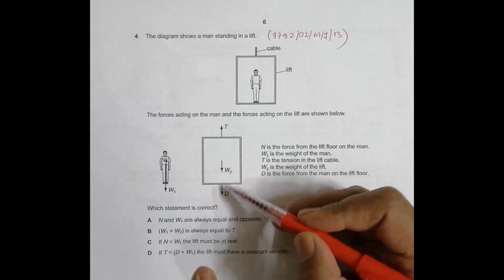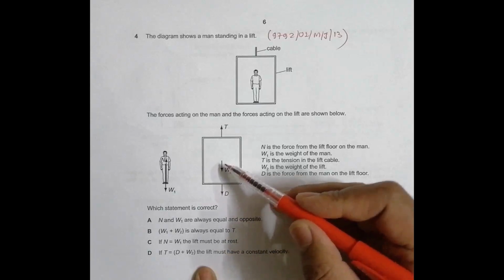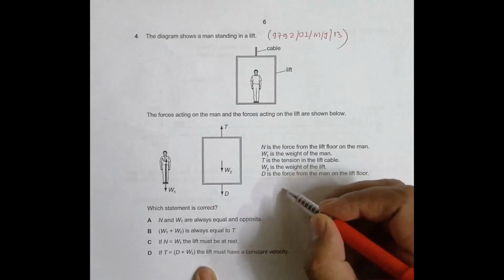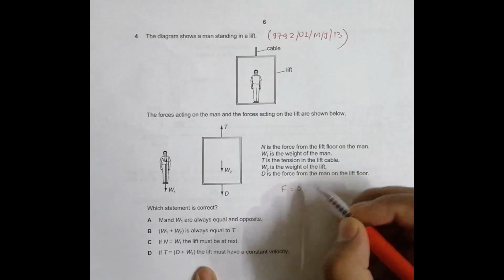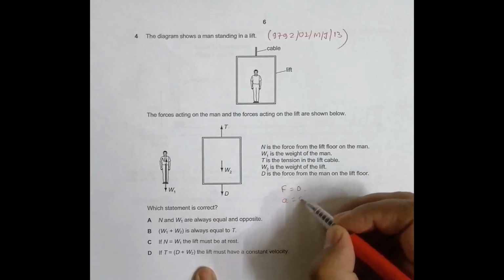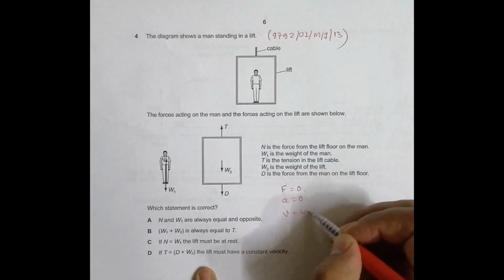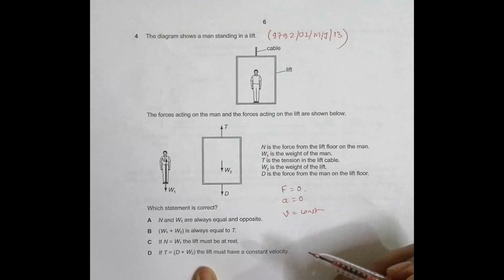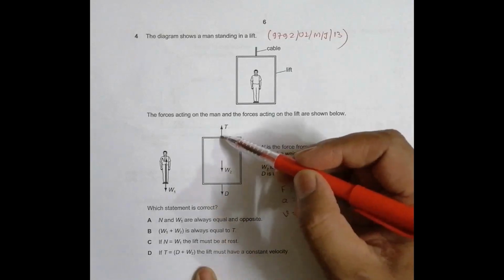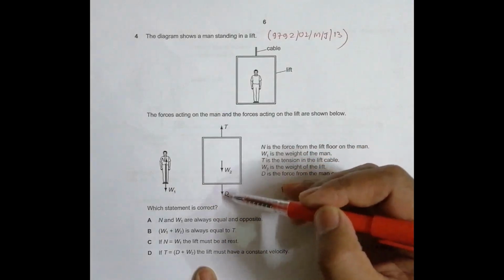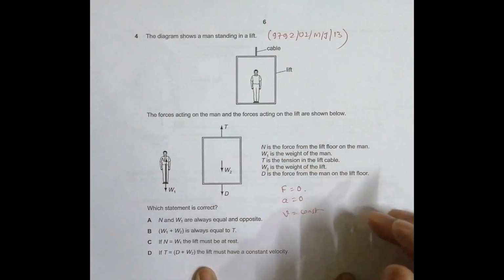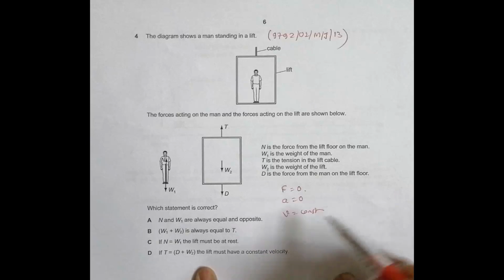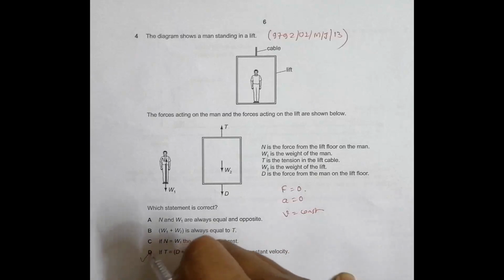So the weight of the person plus the weight of the lift should be equal to the tension force. If that happens, then the total force will be 0. And if it is so, a will be equal to 0, which means v should be constant. So choice D is the correct choice. Total upward force and total downward force are equal, which makes the total force 0, a 0, and then v constant. So D should be the correct choice.